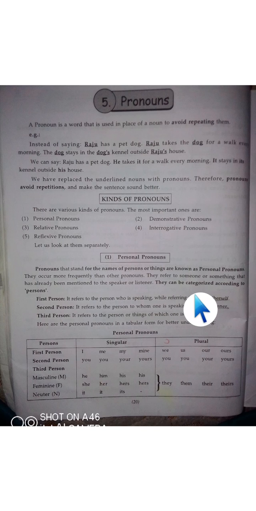We will see them in expanded form. They occur more frequently than the other pronouns. Generally we use this kind of pronoun while talking and while writing. Personal pronouns are used mostly.